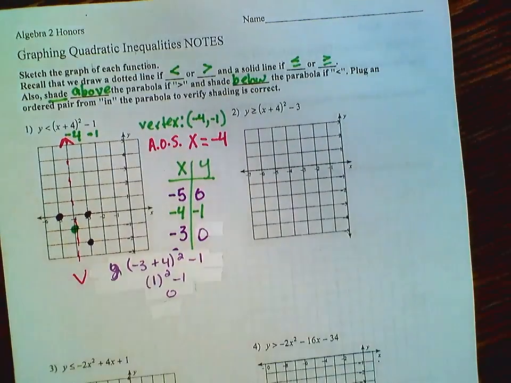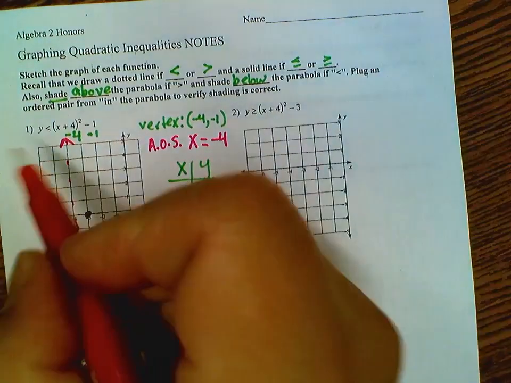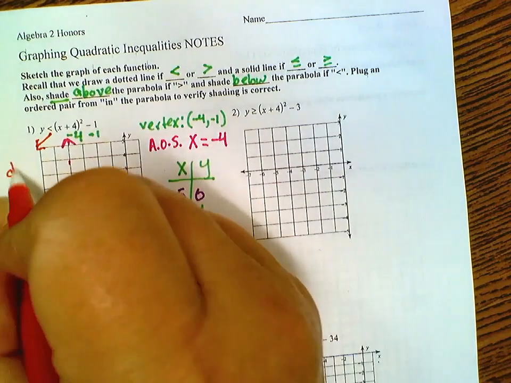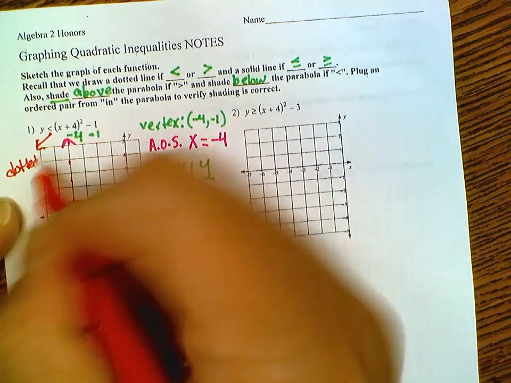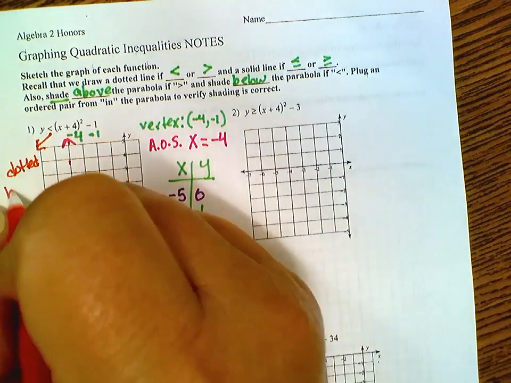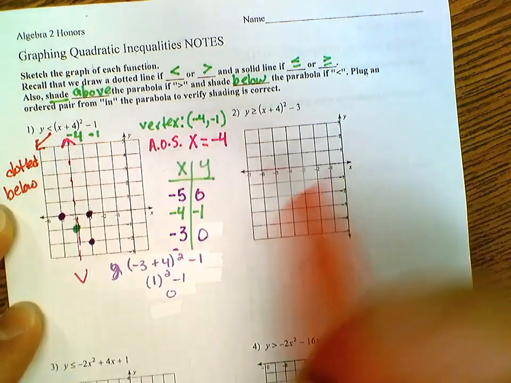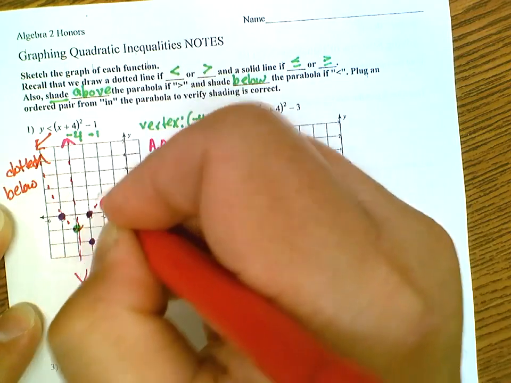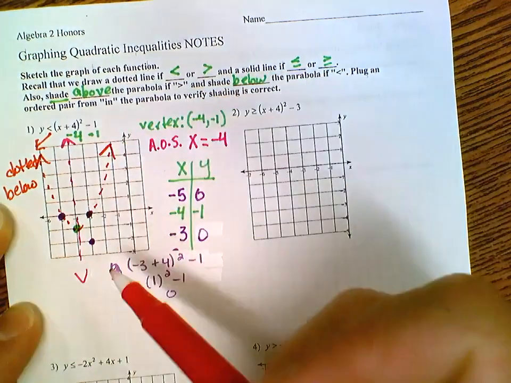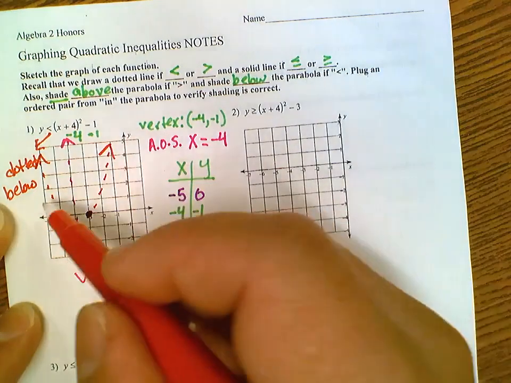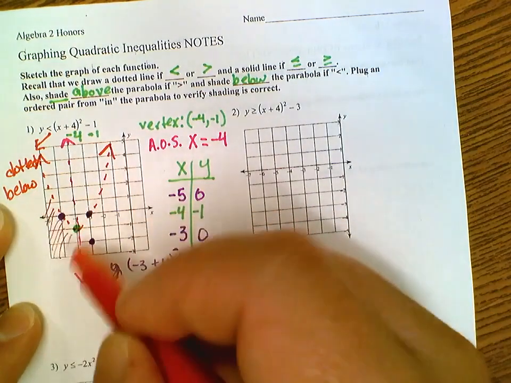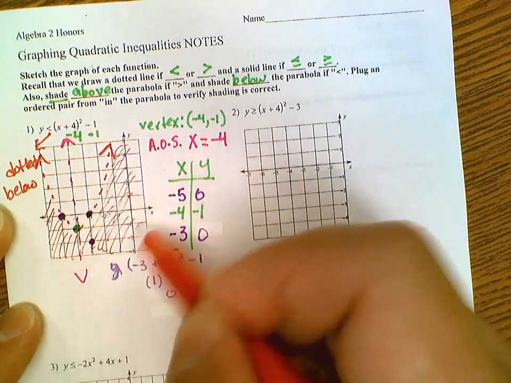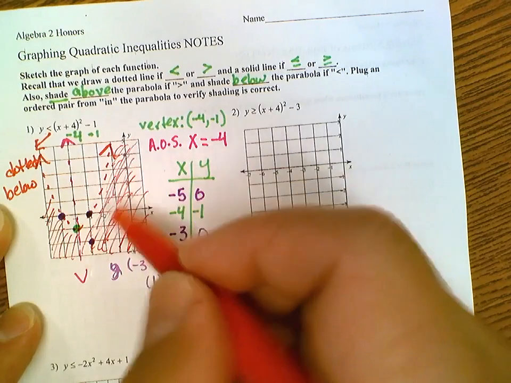Okay, so now let's talk about our line. This is strictly less than, so I use a dotted line. And it's strictly less than, so I shade below. And below, underneath, whatever words you want to describe the less than, these are all the values that are less than that line.